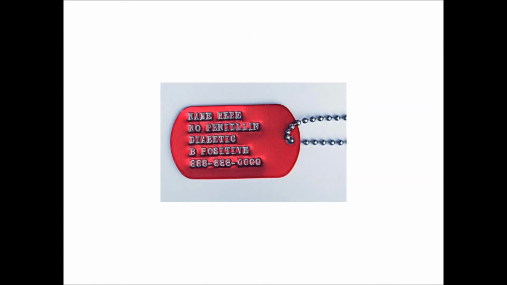Up on the screen, we're going to go ahead and put an example of what's called a medical warning tag. All soldiers are required to wear a set of dog tags around their neck, and anyone who has a documented allergy or medical condition is required to wear one of these red medical warning tags. So if you happen to come upon a soldier or you're treating a soldier and he has one of these tags, it's a quick and easy reference for any issues that may come up.